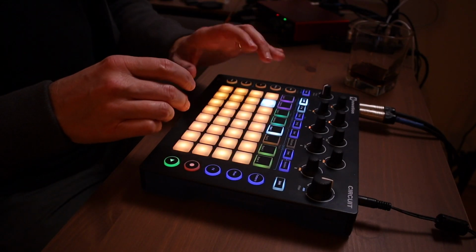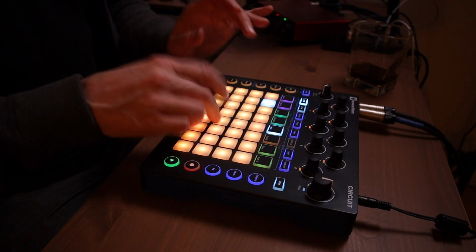The thing with this particular method of doing finger drumming is that you can only have one sample play at a time. As soon as you take one that has a very long tail, as soon as I play the next sample, it cuts off the previous one. So I'm hoping the new Circuit Rhythm won't do that.